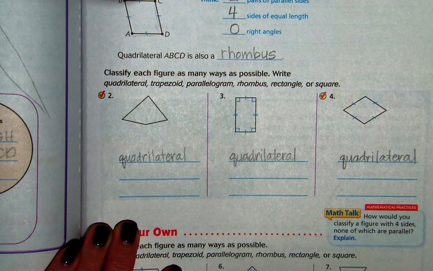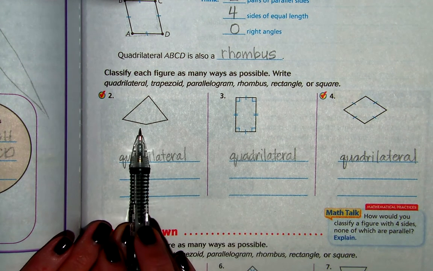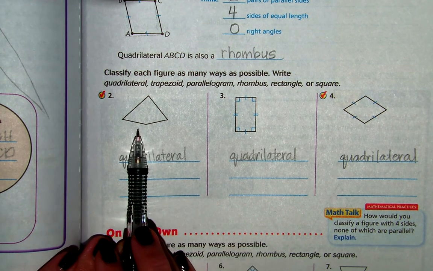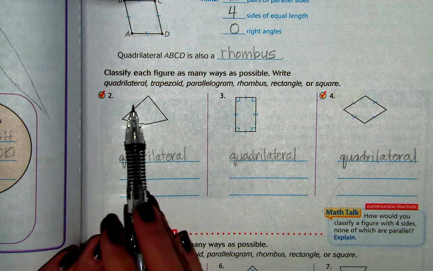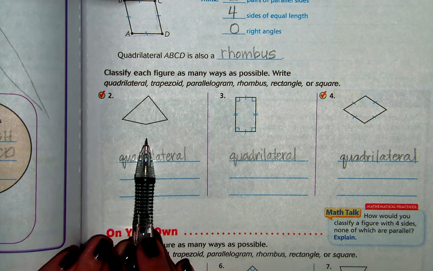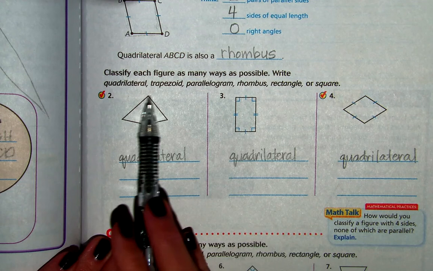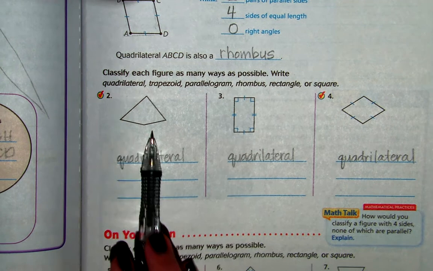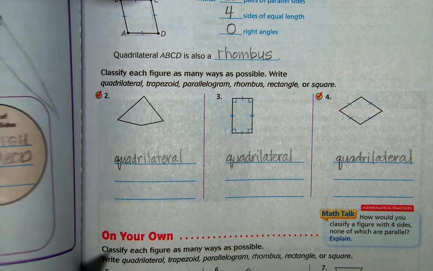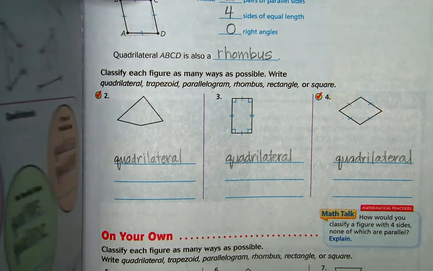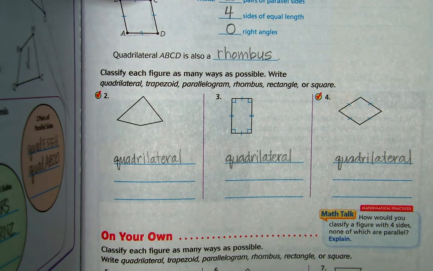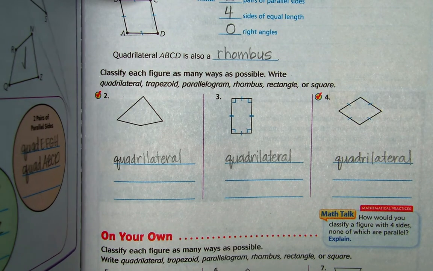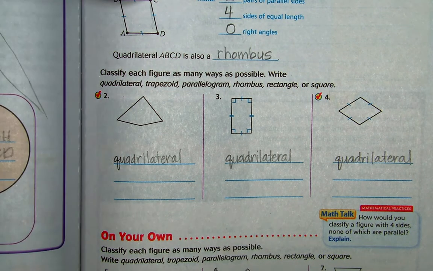Okay, let's check out number 2. This has no sides of equal length. It has no parallel lines. So it does not meet any of the qualifications of a trapezoid, a parallelogram, a rhombus, a rectangle, or a square. So this one is only a quadrilateral.